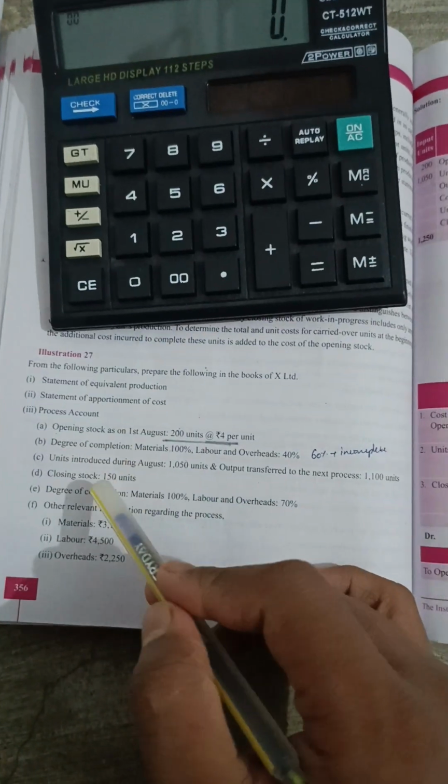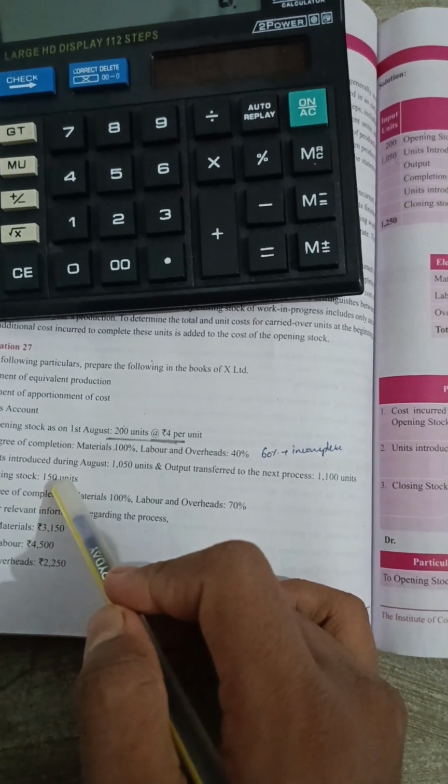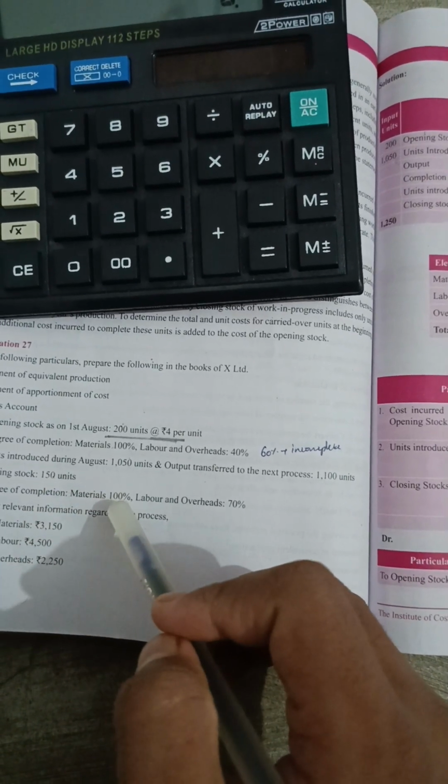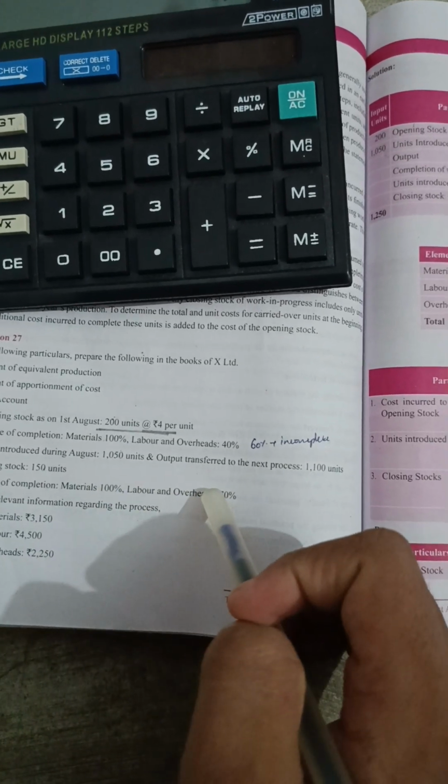Then we move to closing stock. Closing stock has been given 150 units, and for that 100% and 70%, the same we have to put.